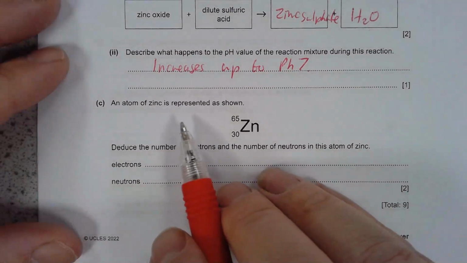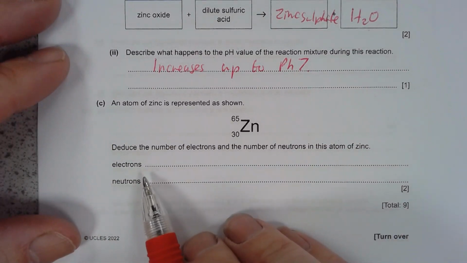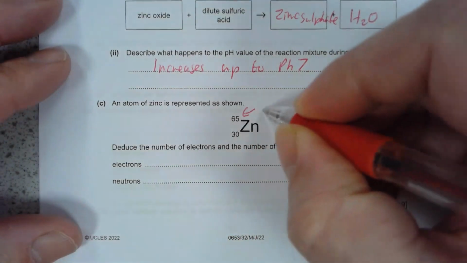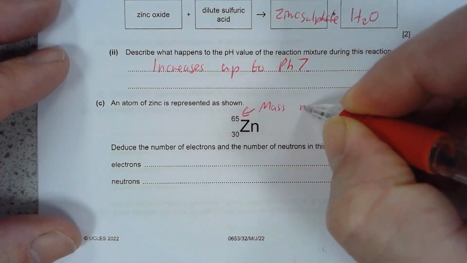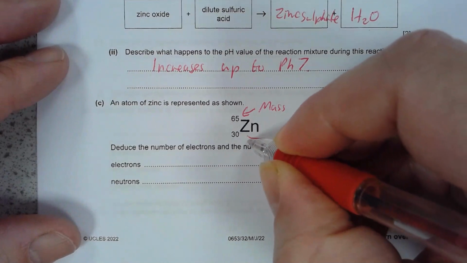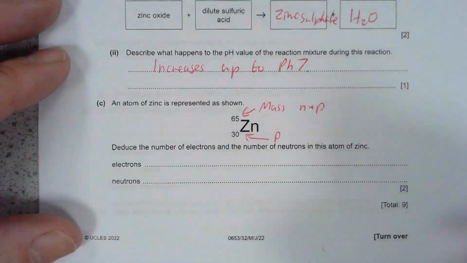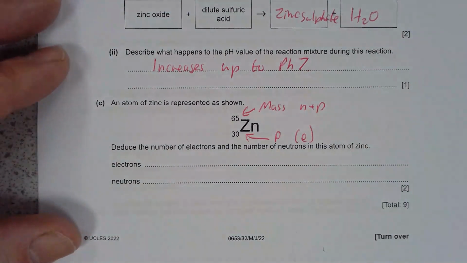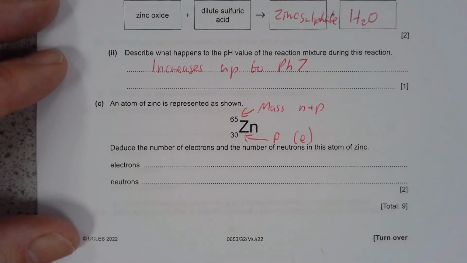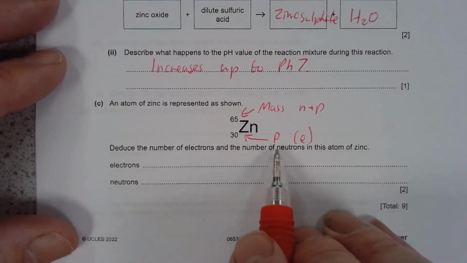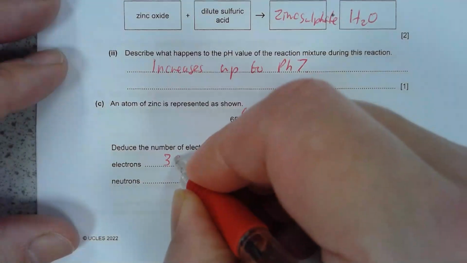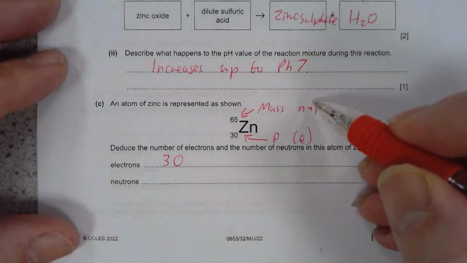So an atom of zinc is represented here. The number of electrons and neutrons. Remember, this is our atomic mass. So this is neutrons and protons. I think some of you are a little bit unsure about this one. It's protons, but also, if it's neutral, it'll be balanced out by electrons going around the outside. So this number gives us the number of protons and therefore the number of electrons. So there are 30 electrons. This gives us a total number of neutrons and protons.